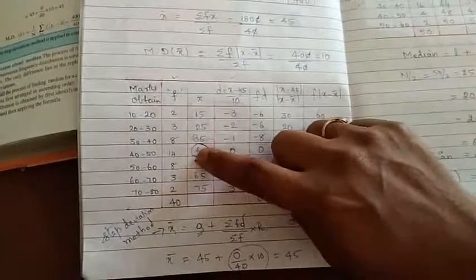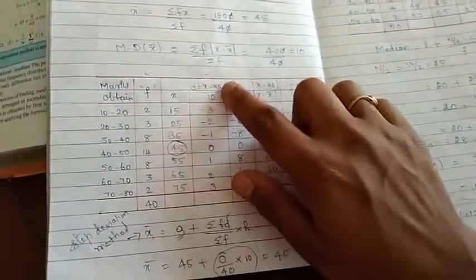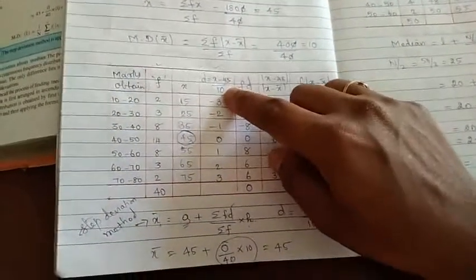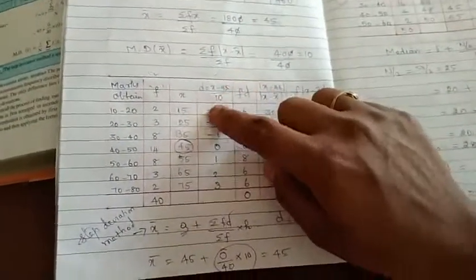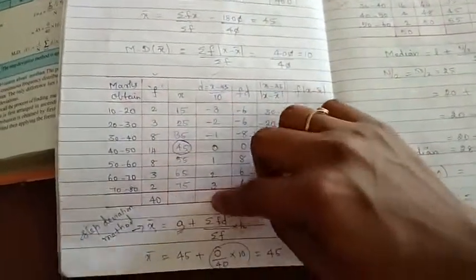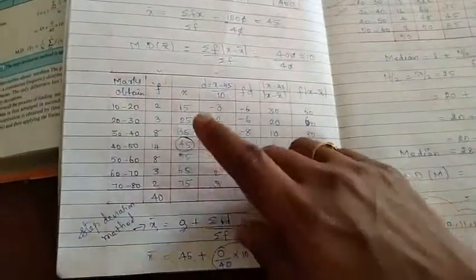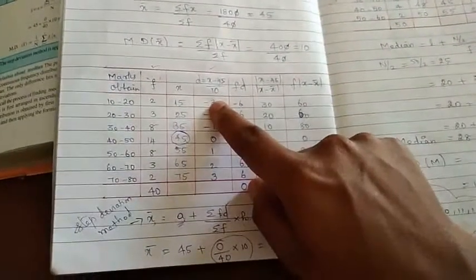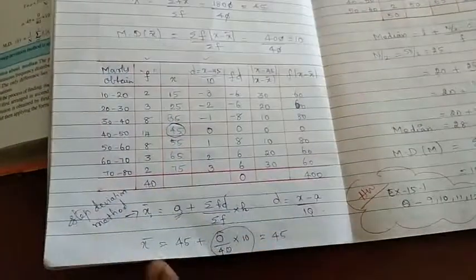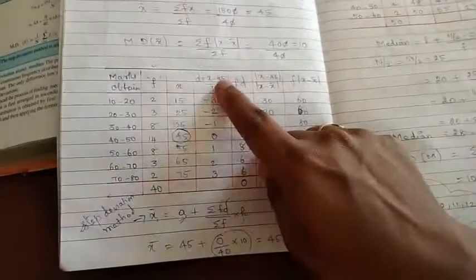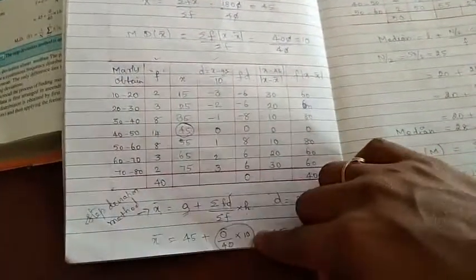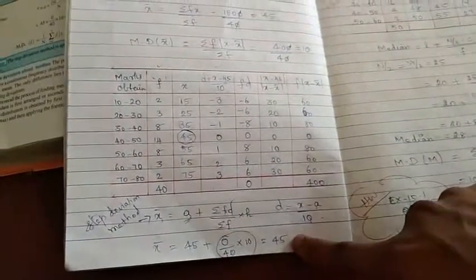Now here 45 is our a, so d is x minus 45 divided by 10. 10 is the width, x minus a divided by h. Okay, so substitute in this formula x minus 45 divided by 10, each x value we will get. After this we need fd, so multiply f into d and add all these fd and add all f. Now we will find the mean. Mean is a, which is 45, plus summation fd divided by summation f into h, which is 10. So we got the mean as 45.